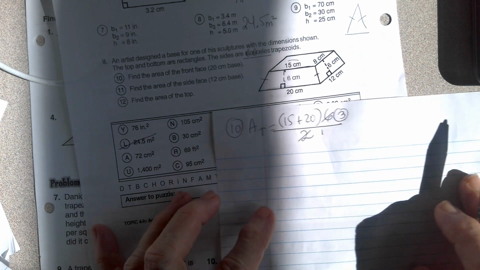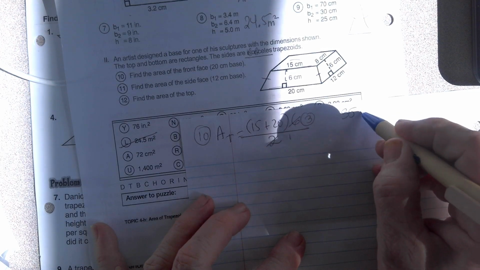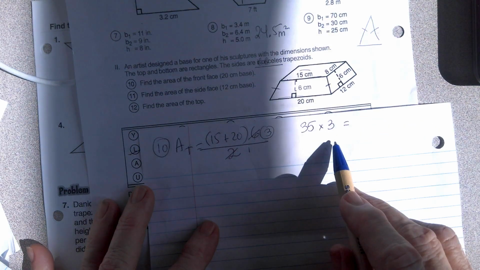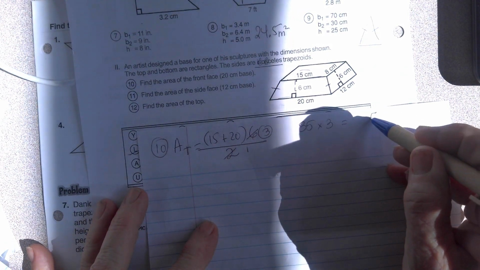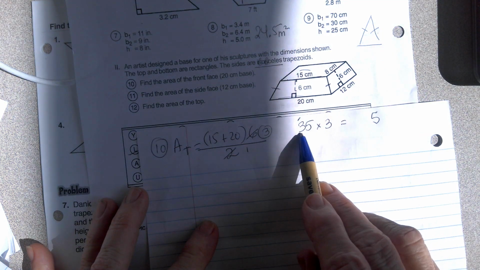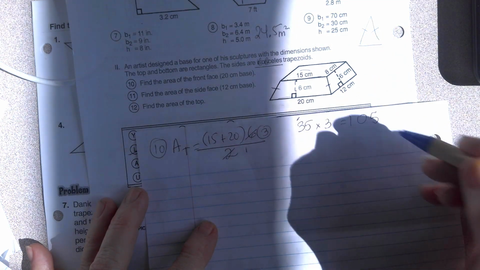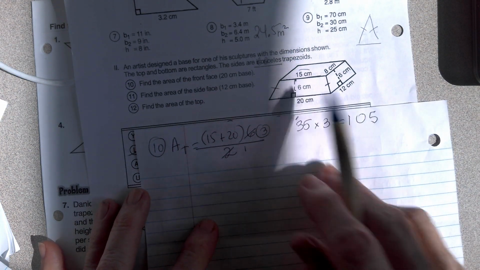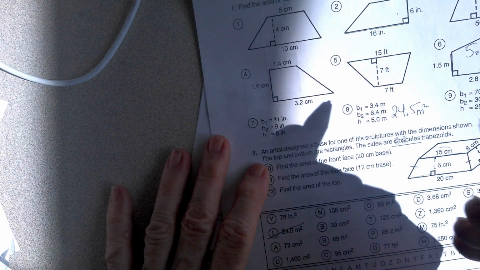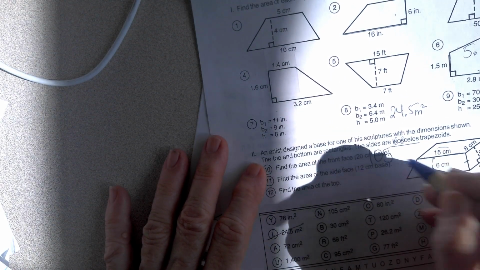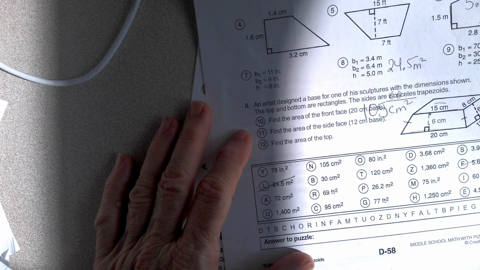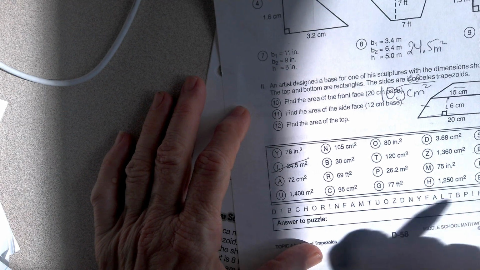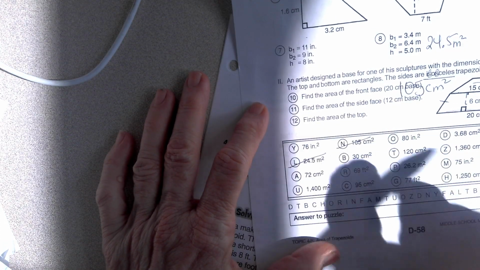15 plus 20 is 35 times the 3. And then 105, it's going to be 105. 3 times 5 is 15, and I'm going to carry the 1. 3 times 3 is 9, plus 1 more is 10. So that answer is 105 square centimeters. So we'll put it right here. 105 square centimeters. And find your answer. I don't see it. Oh, here it is. Okay.